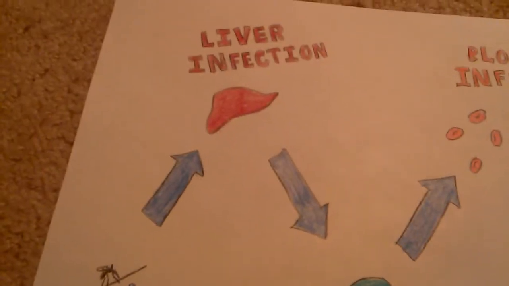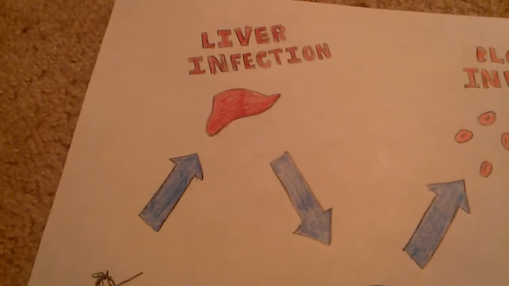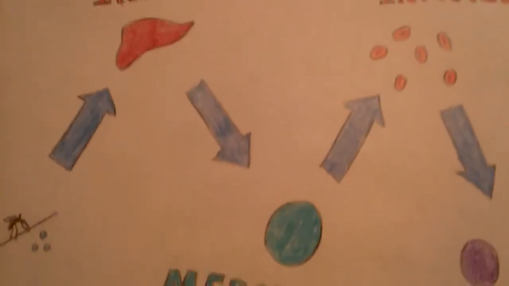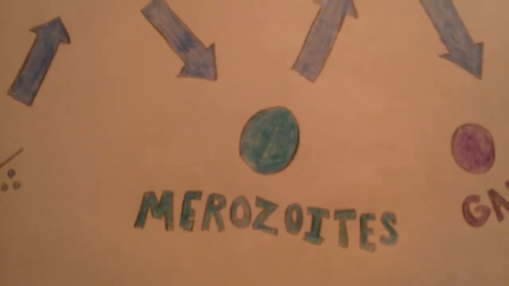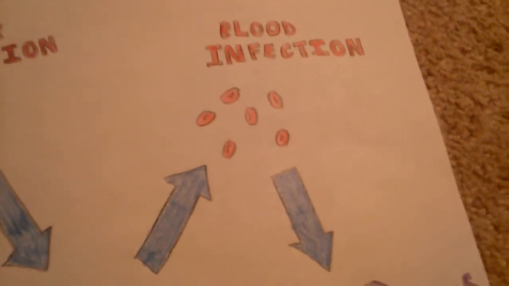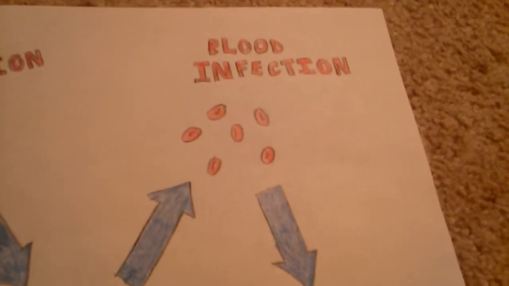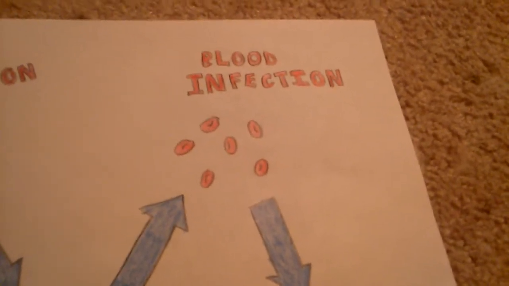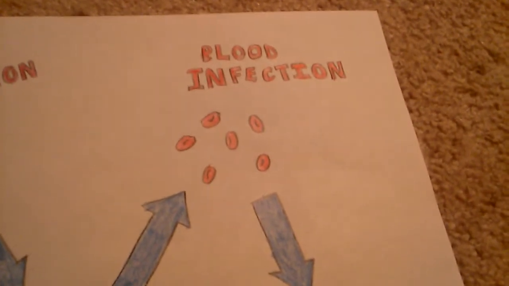And during the liver infection, they will transform into the merozoite form, which travels and infects the blood. Now, the blood infection is when the symptoms occur. These are flu-like symptoms like fever and chills. So, the symptoms will occur generally a few weeks after being bitten, and that's because of this phase.